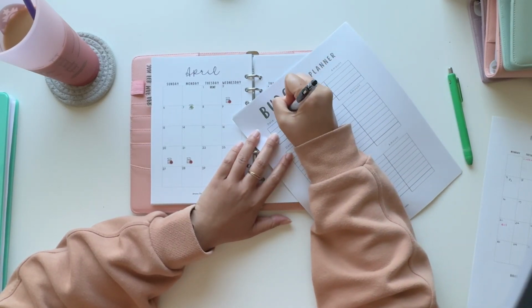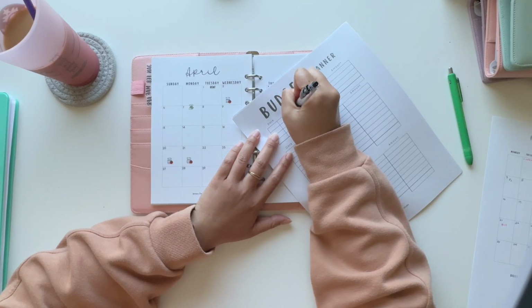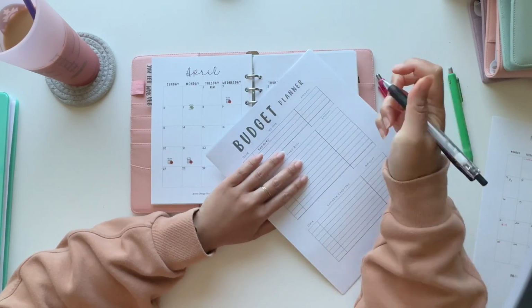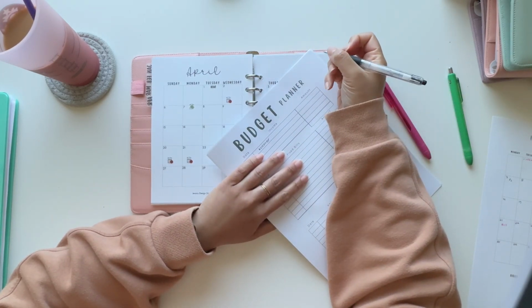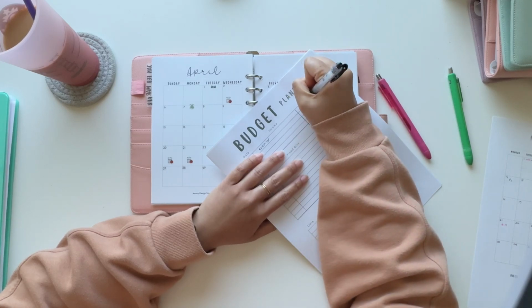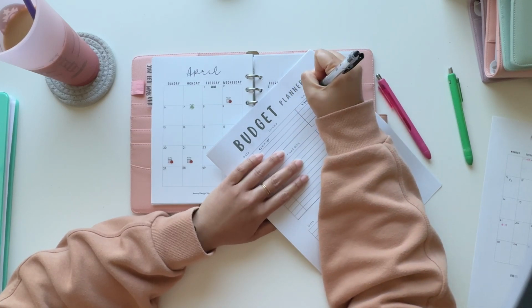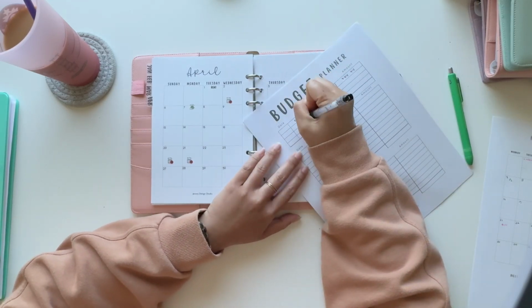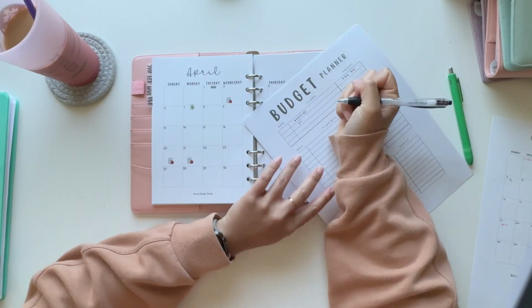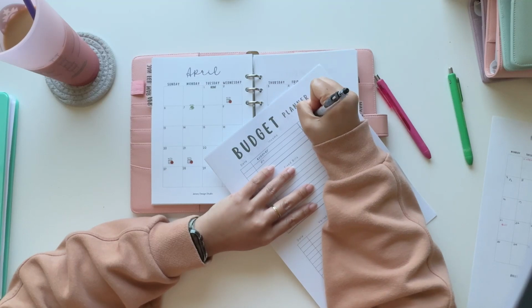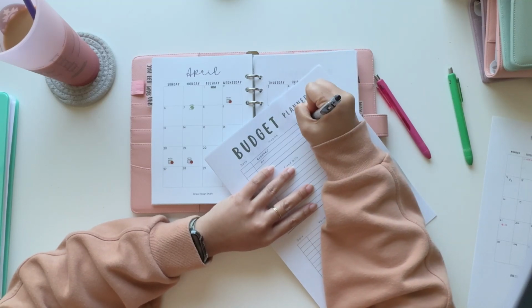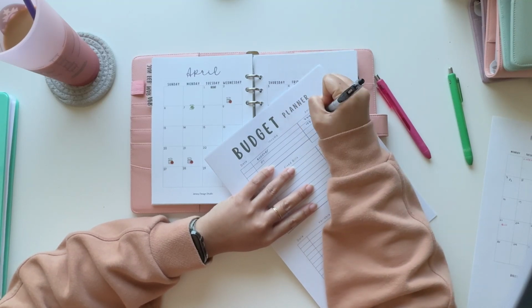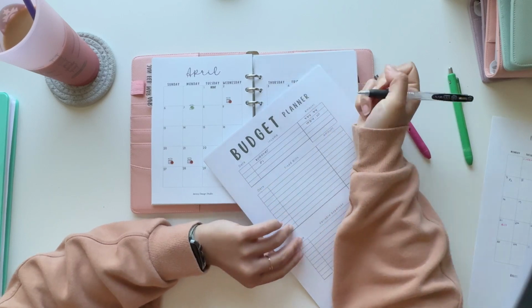So let's start with what's rolling over from last month, which is 774.74. And then my first paycheck is 1,584.10.